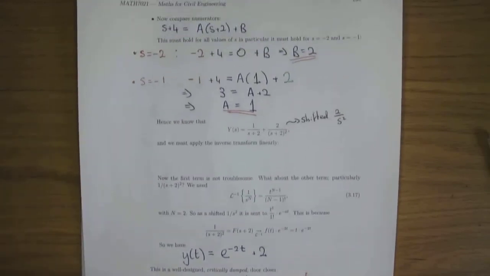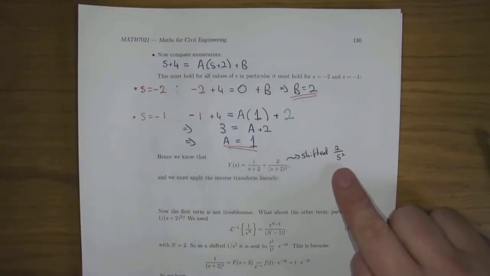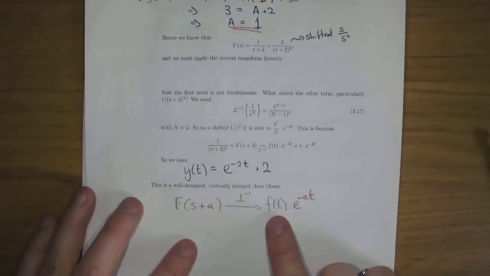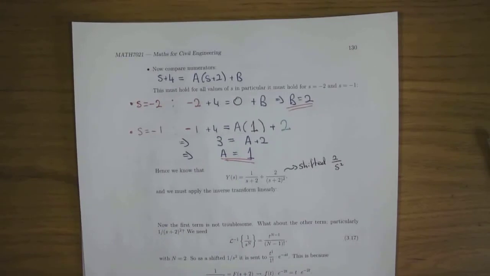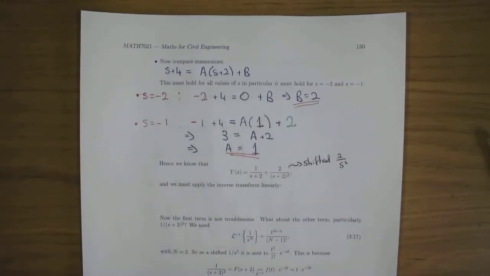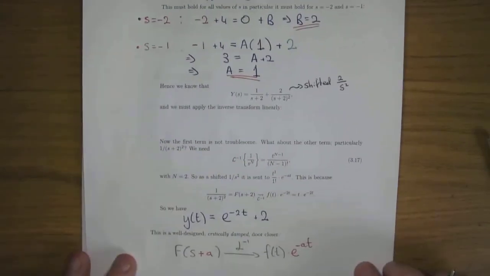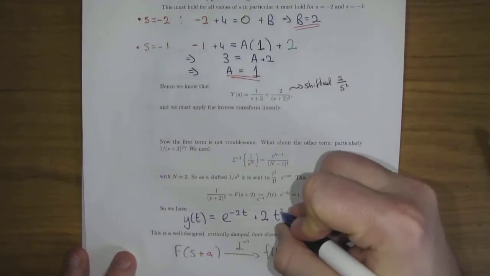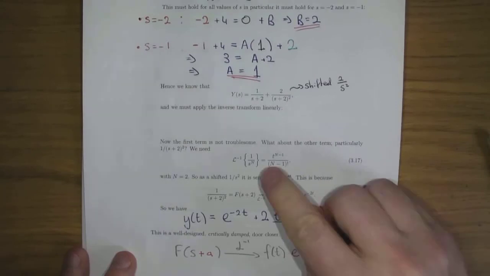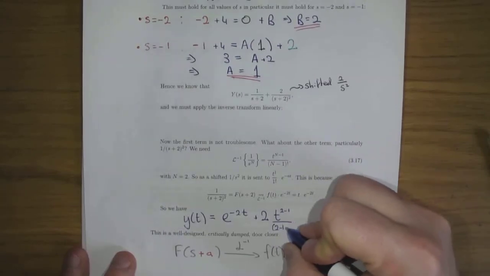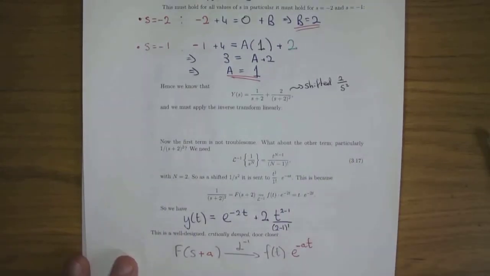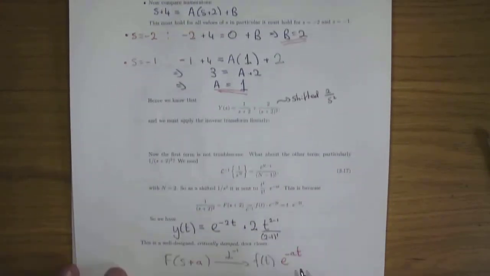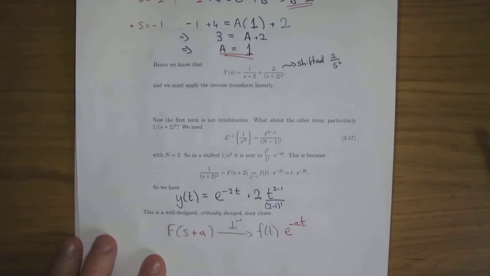Right, so this thing up here is a shifted 2 over s squared. So to send it back, I just bring it back as normal. And what does 2 over s squared, or excuse me, well, I fixed the 2, so that's no problem. So what does 1 over s squared go back to using this formula? T to the 2 minus 1 over 2 minus 1 factorial. And then because it's shifted, instead of s, I've got s plus 2, I multiply by this e to the minus 2t.